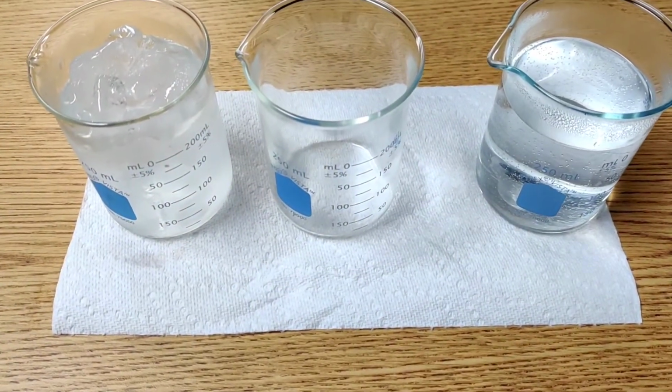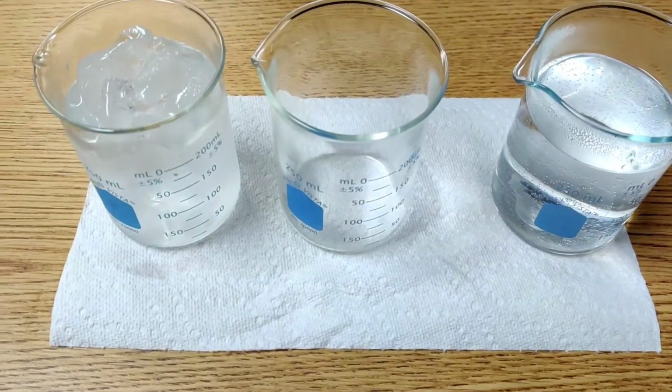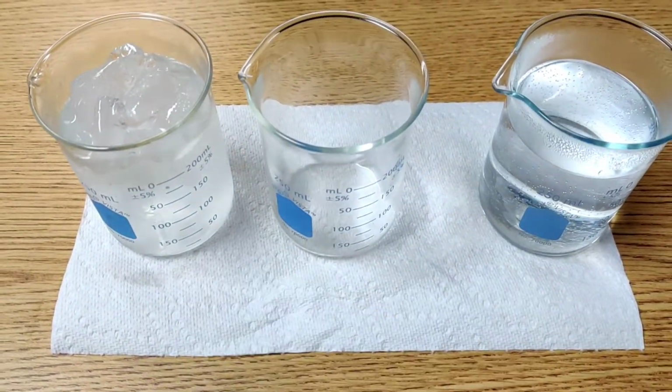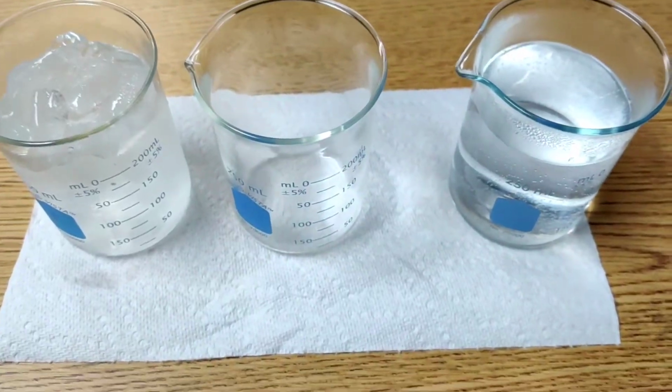But what we want to know is what is going to happen if we place one in an ice bath, one as a control with no water in it. That would be what we normally see. And then one in a heat bath.